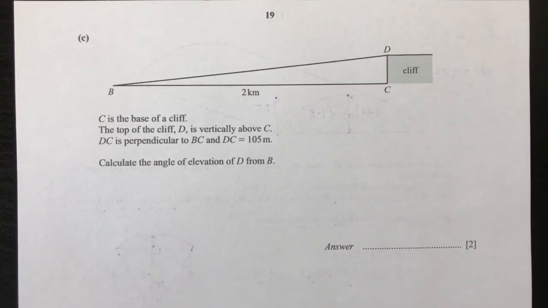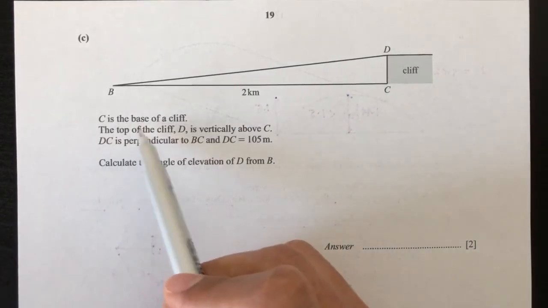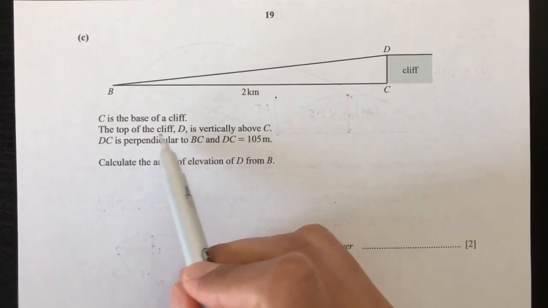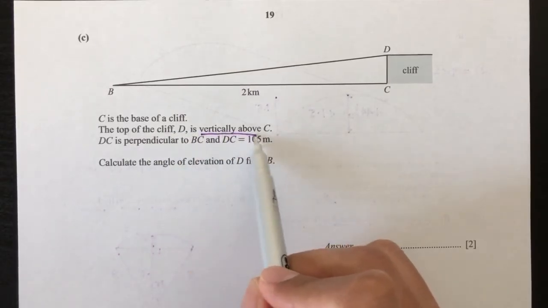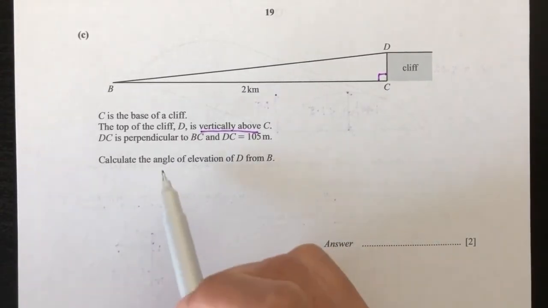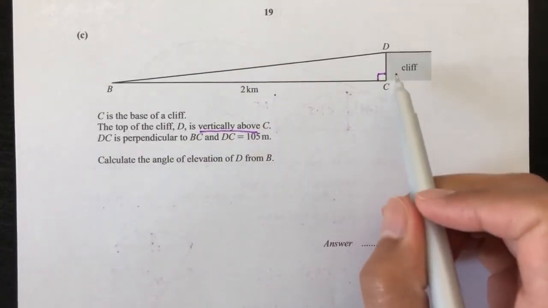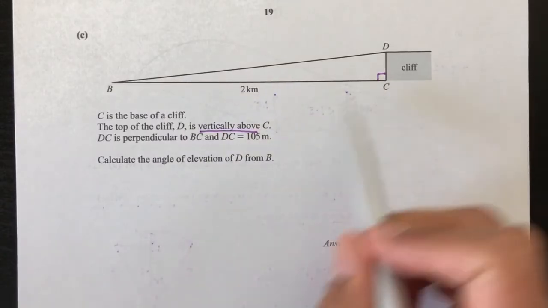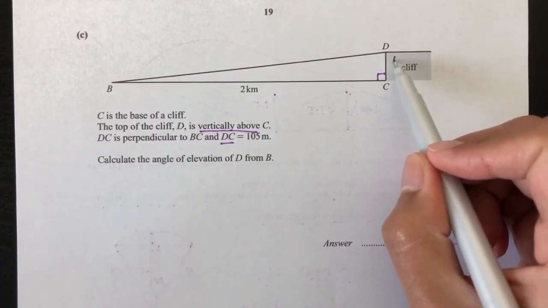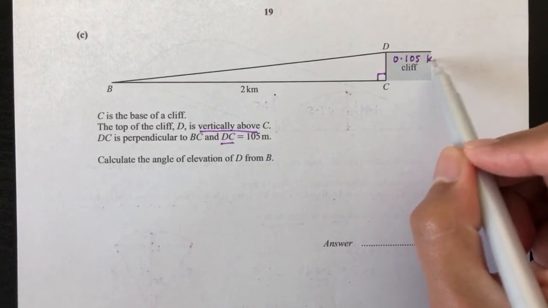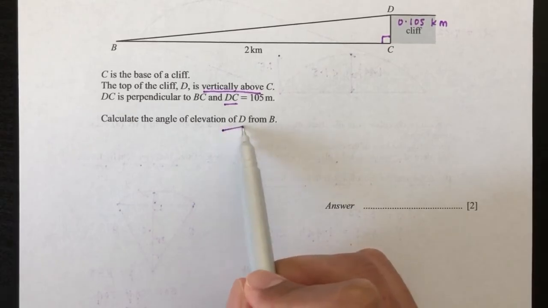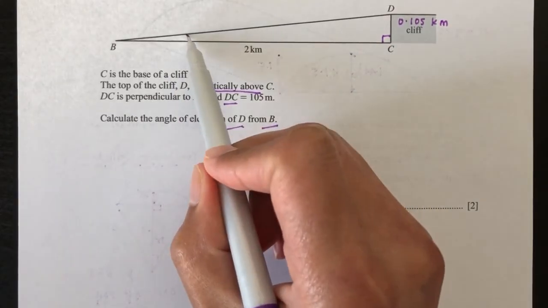Now moving on to part C of 10. C is the base of a cliff, and D is the top. It is vertically above C, which means this is a right angle. Now DC is perpendicular to BC, right angle. We have DC equal to 105, that will be 0.105 km. Now we have to find the angle of elevation of D from B. So we have to find this angle.